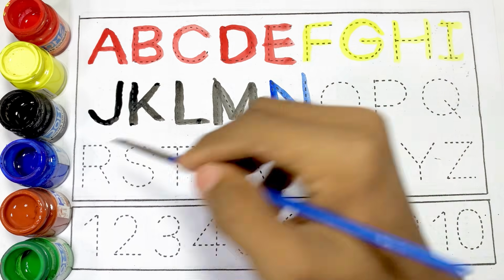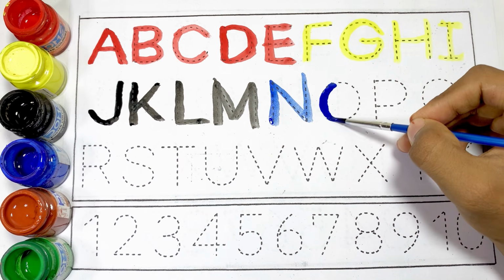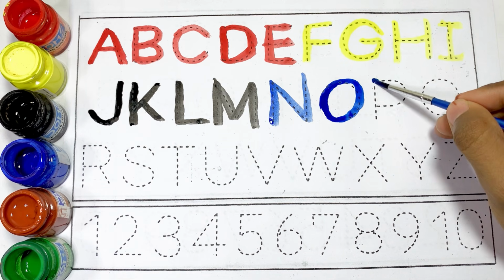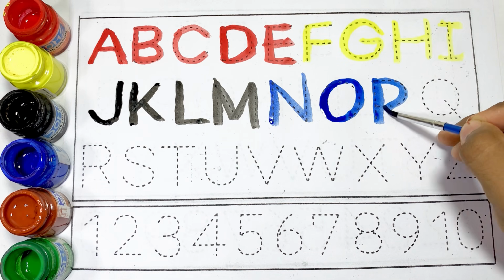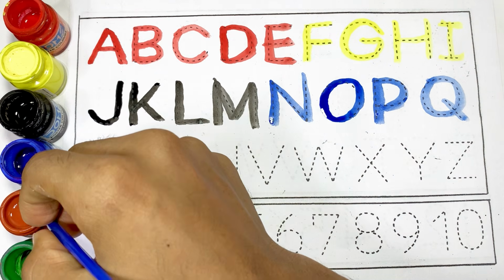N for nose. O for octopus. P for parrot. Q for queen. Kids, now I draw R and use brown color.